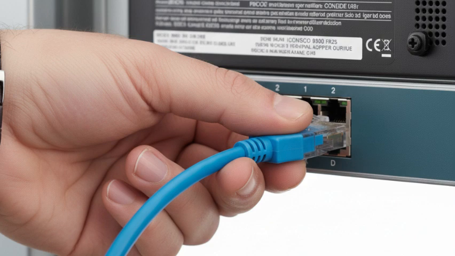Step 4. Connect the cable to the switch. Plug the RJ45 end of the console cable firmly into the console port until it clicks.